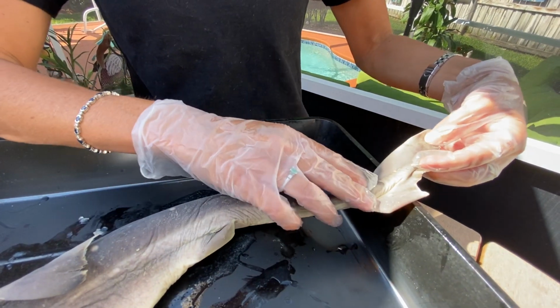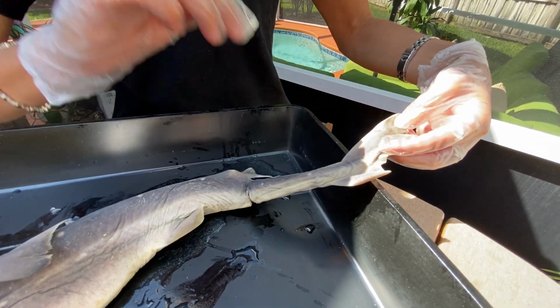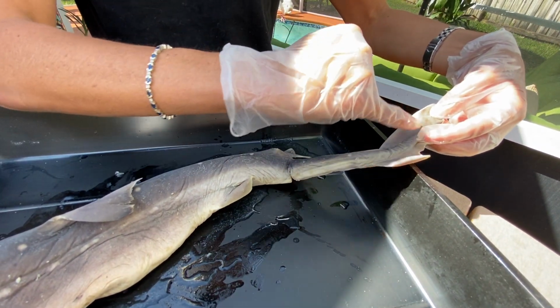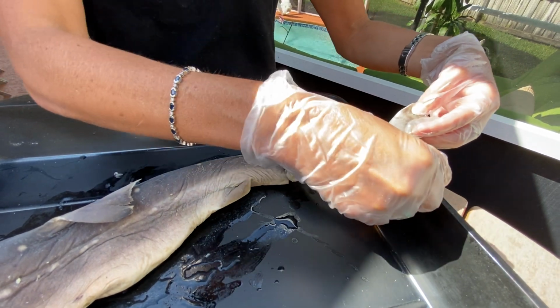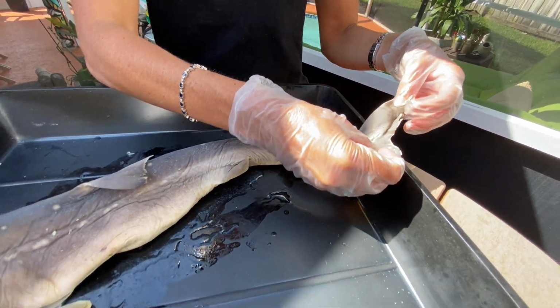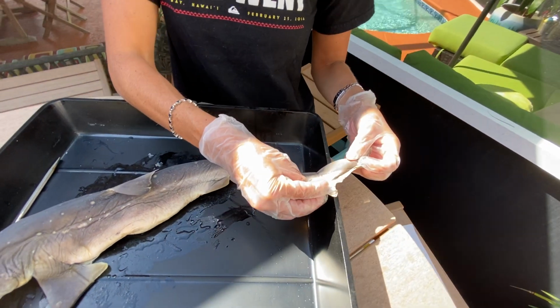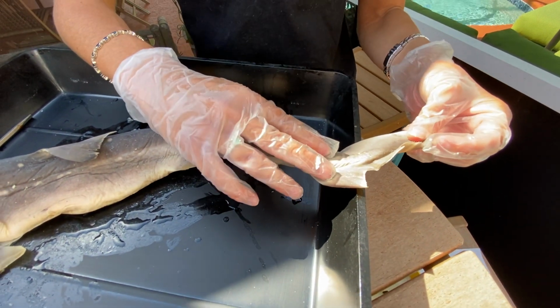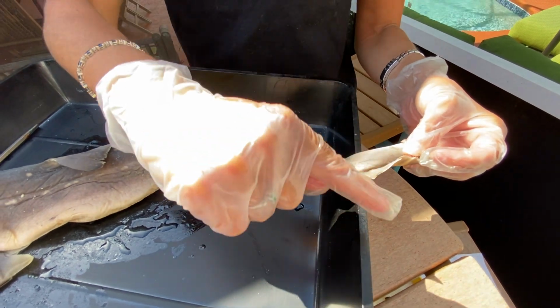This tail is called a heterocercal caudal fin. So the word heterocercal refers to the size difference between the dorsal and the ventral lobe. Some shark species, like the really fast shark species and really fast fish species, have a homocercal tail. Homocercal, or homo meaning the same, meaning that they would have the same size on dorsal and ventral.